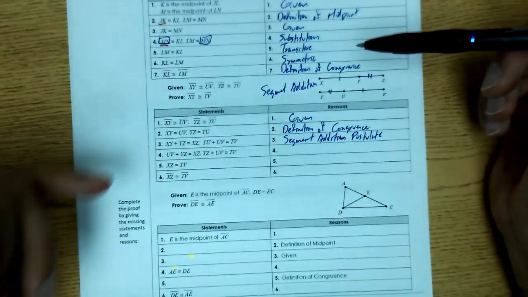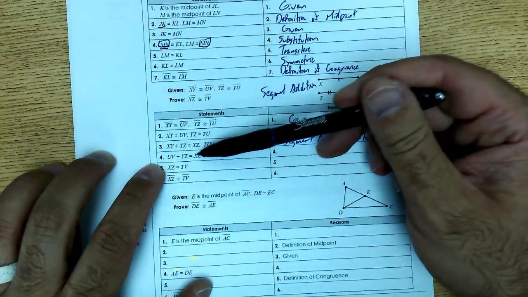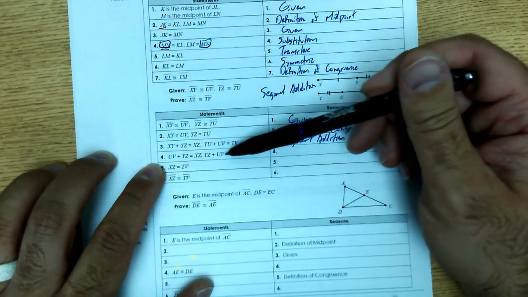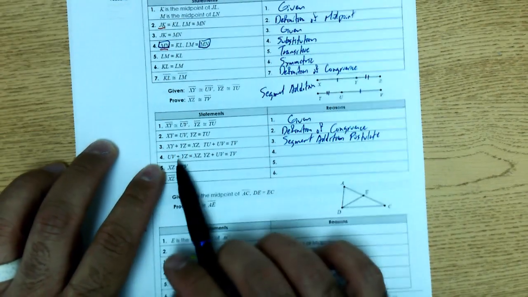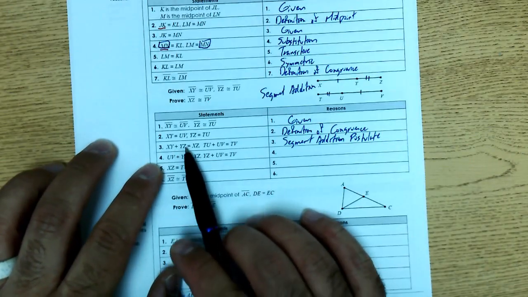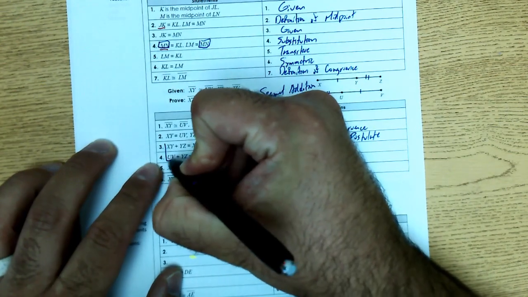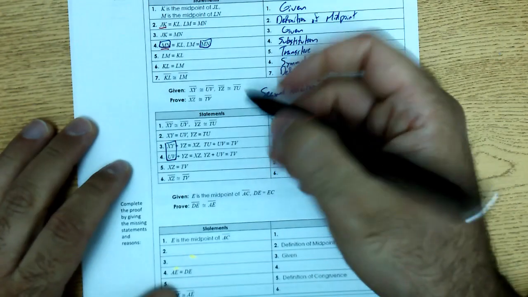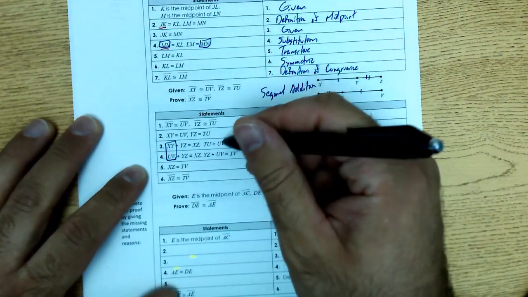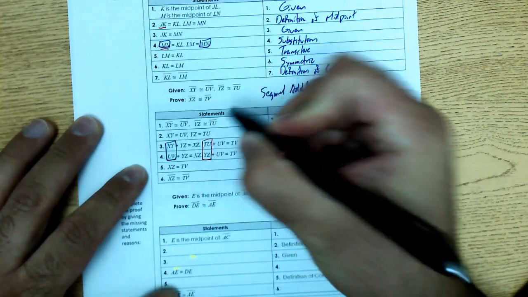Okay, so let's keep going. UV plus YZ is equal to XZ. YZ plus UV is equal to TV. And it looks a lot like this, but we kind of moved some things around. YZ is the same, so that stayed, but XY and UV changed. UV stayed the same, but TU and YZ changed.